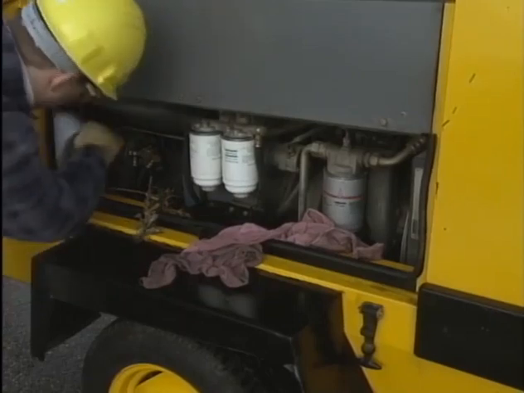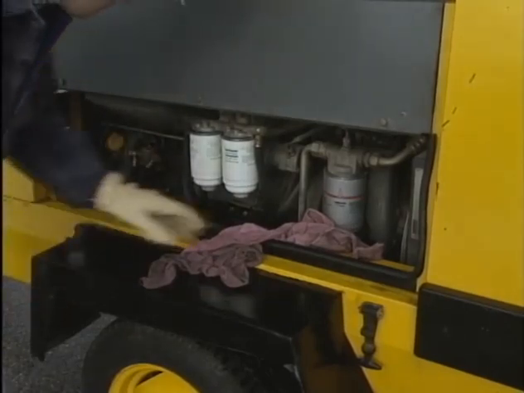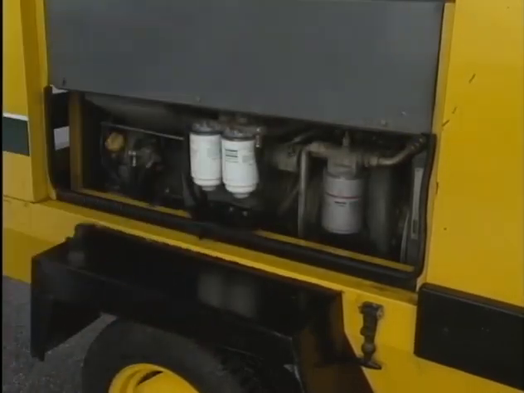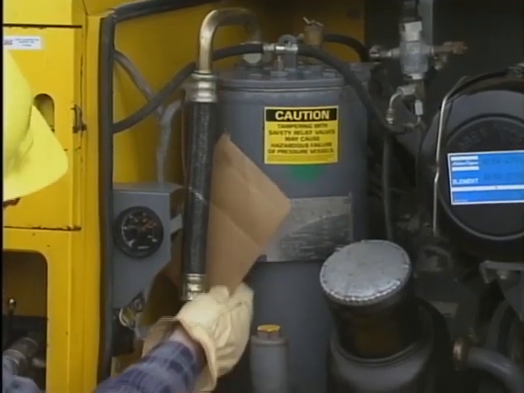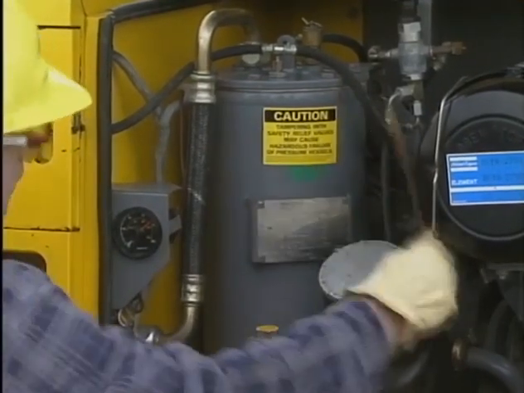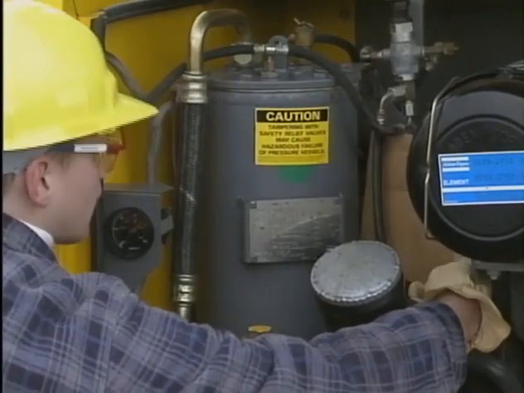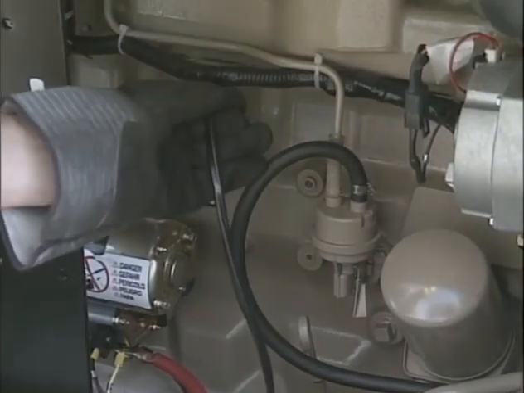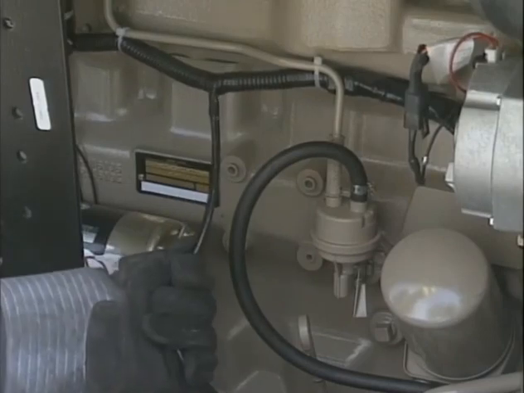Remove all trash or debris from the machine. Make sure that oily rags or other flammable material are not stored in or on the machine. Check for fuel, oil, and hydraulic fluid leaks. Replace worn or damaged hoses and lines. After repairs are made, clean the machine before you operate it. Inspect electrical wiring for worn or damaged insulation. Install new wiring if the wires are damaged.